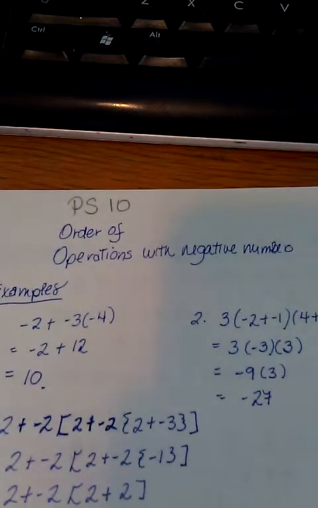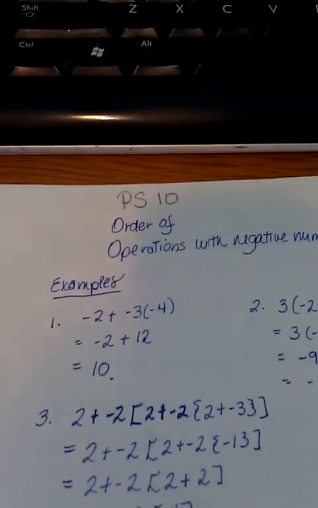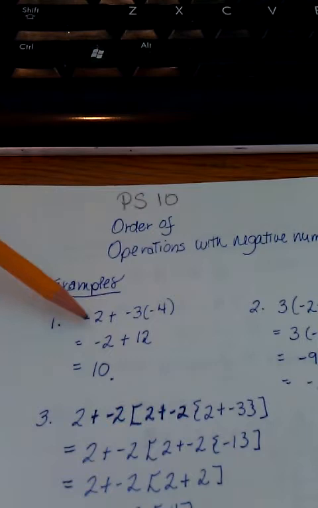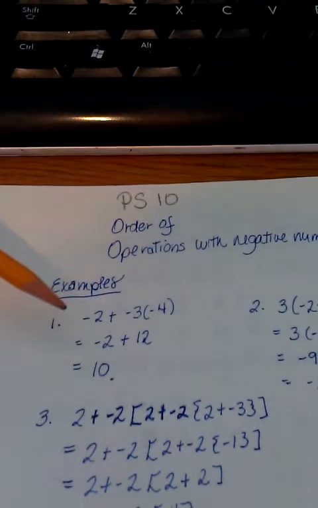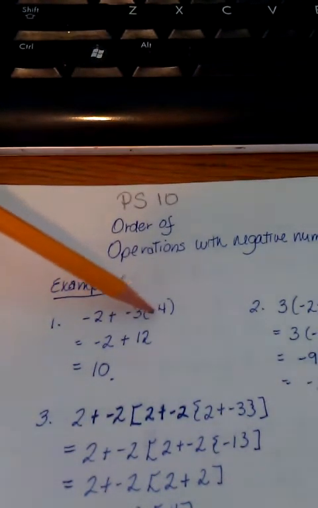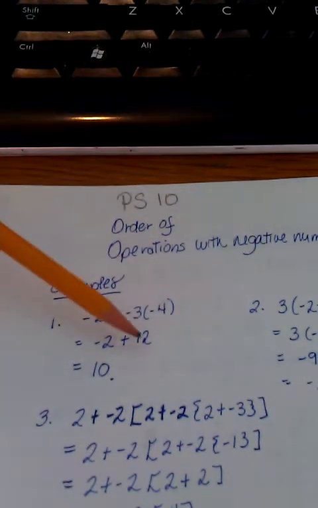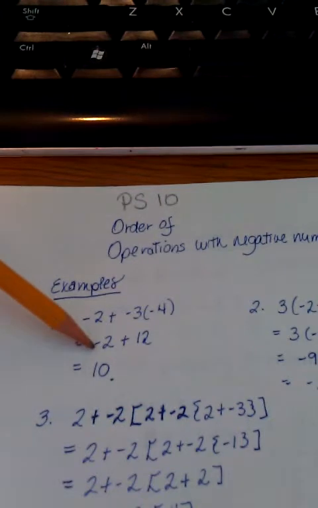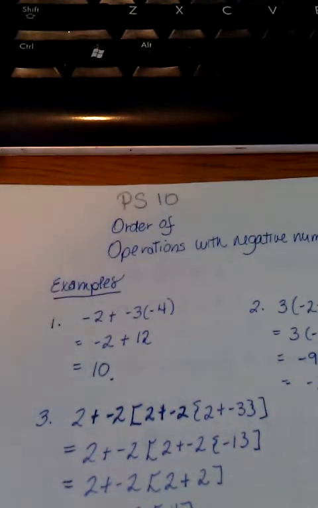Now let's take a look at problem set 10, order of operations with negative numbers. So we did a little bit of this in the last class, but we're going to do some more. So for example, here's negative 2 plus negative 3 times negative 4. So I start from left to right. I don't have parentheses that are acting like parentheses, but I do have multiplication. So I need to do negative 3 times negative 4 first, and that gives me a positive 12. Now I can do my adding. So I have a negative 2 plus 12 gives me 10.